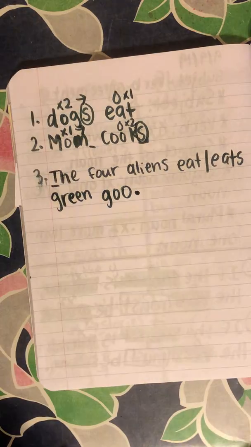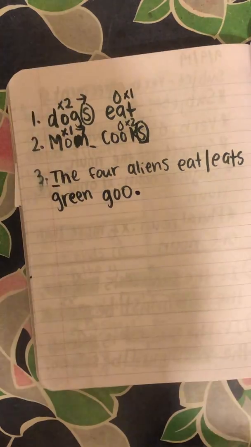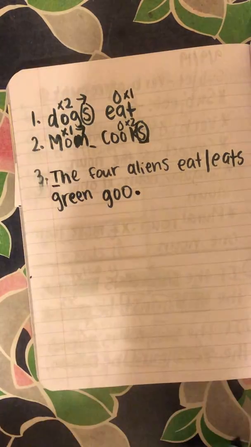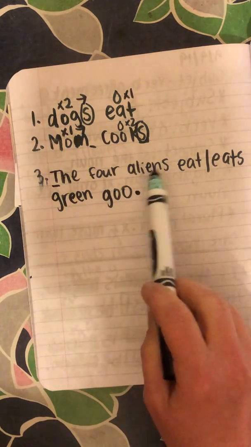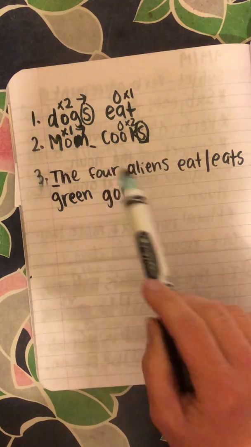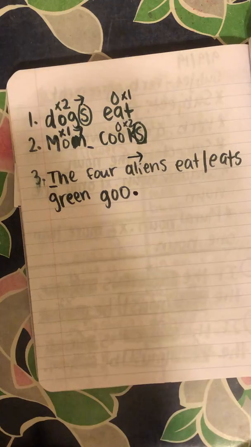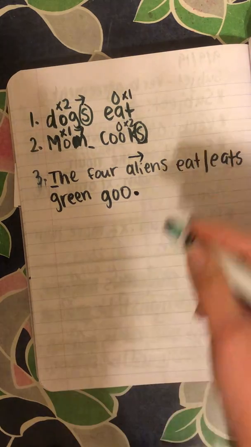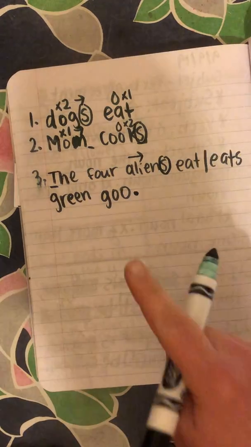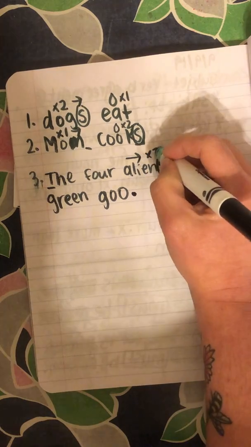Step 1 of this process is we have to decide what is the subject of this sentence. Remember, the subject is who or what the sentence is about. The 4 aliens eats green goo. The subject of this is the aliens. So you need to put your arrow there, and then circle the S at the end. If there is an S at the end, that means the subject is plural. So you're going to put it x2.